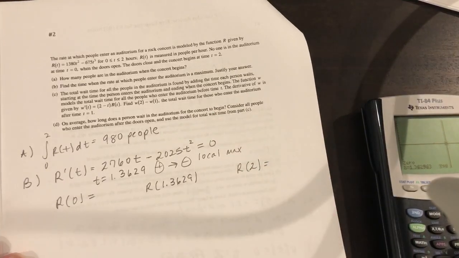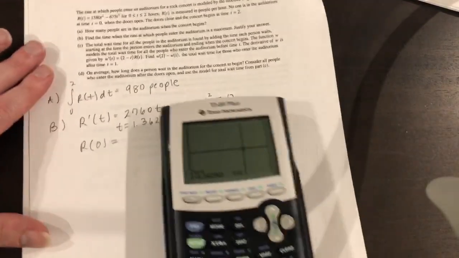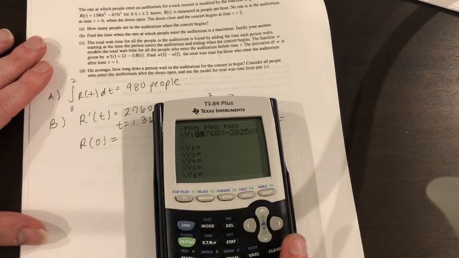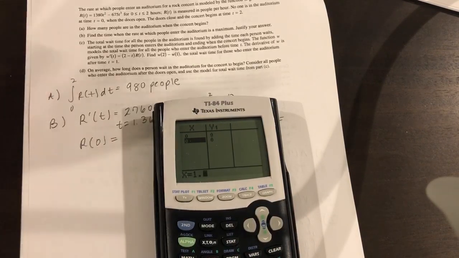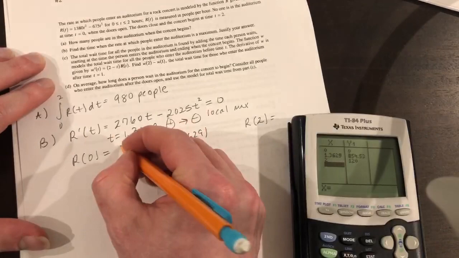Okay, now we're going to put these in our calculator, and y equals, so R was 1380 x squared minus 675 x cubed. Go to our table, and we're going to go 0, 1.3629, and then 2.